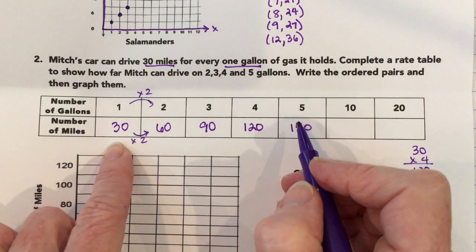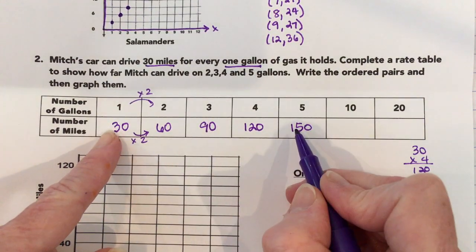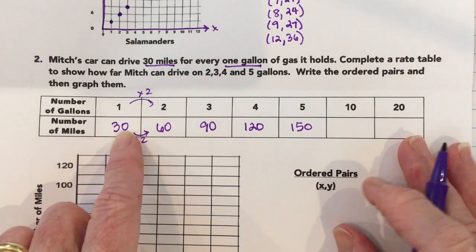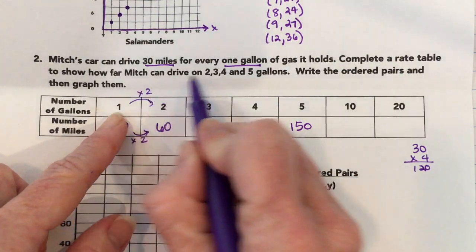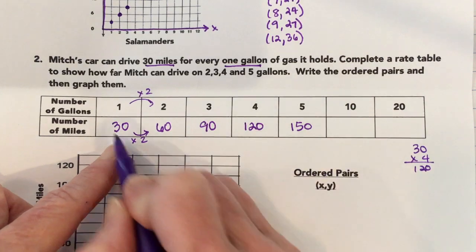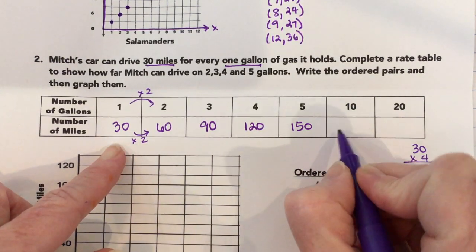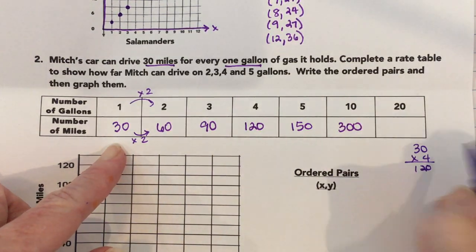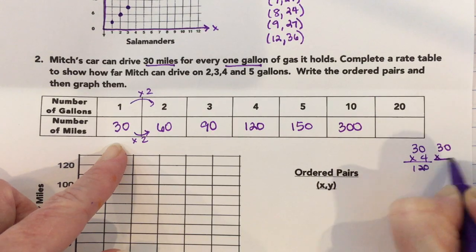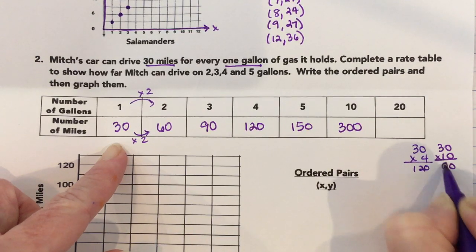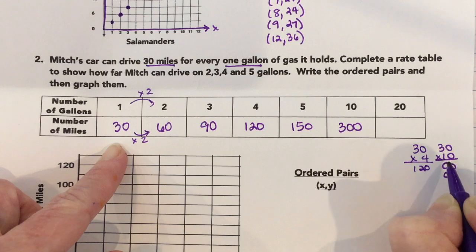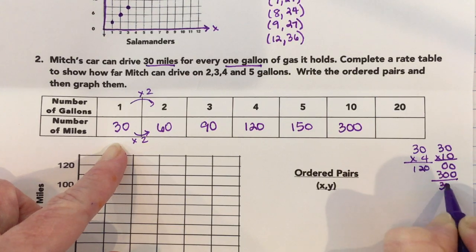And here's how I'm doing it in my head. What is 5 times 3? 15. And then I add the 0. Okay, 1 times 10 is 10. 30 times 10 is 300. Again, if you don't know that, you're multiplying. So start with the 0. 1 times 0 is 0. 1 times 3, and I add.